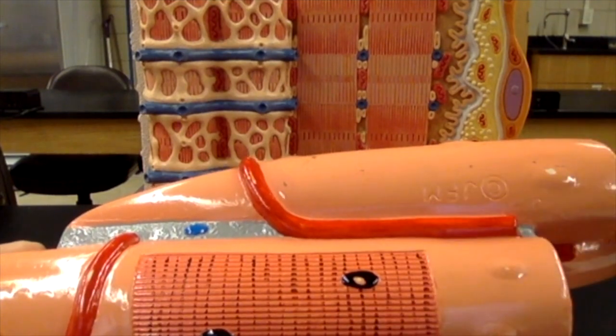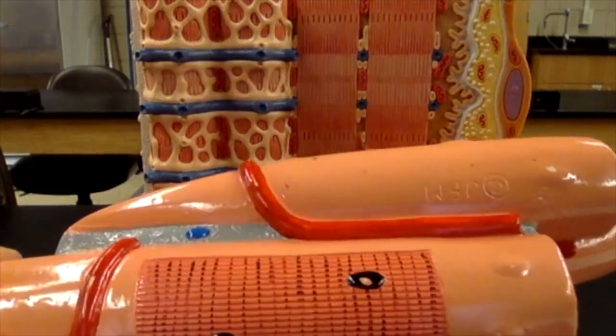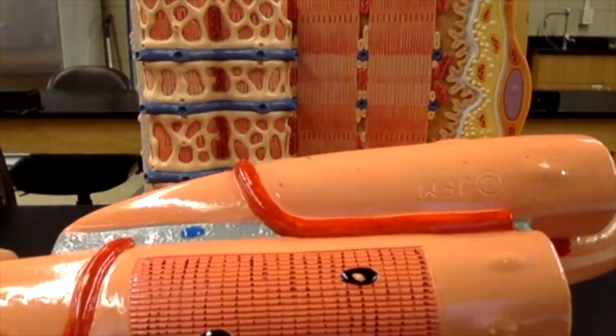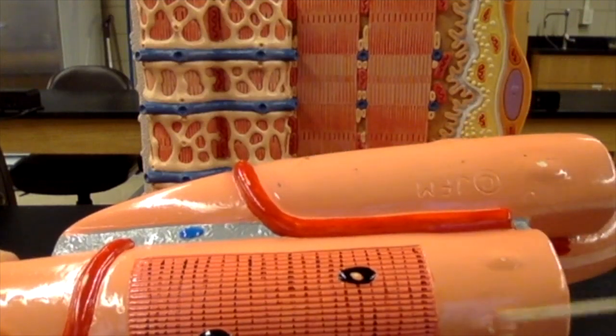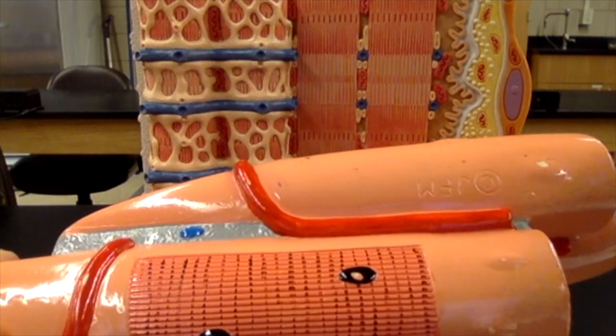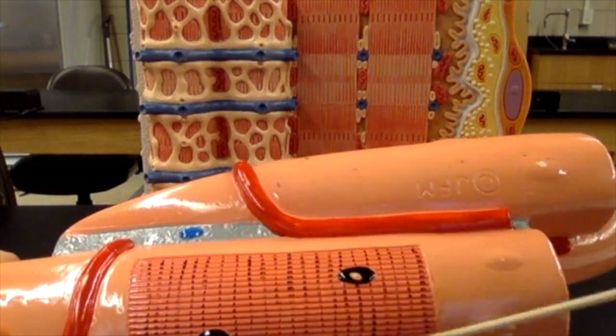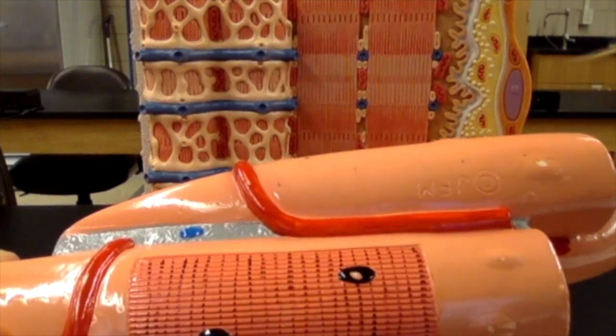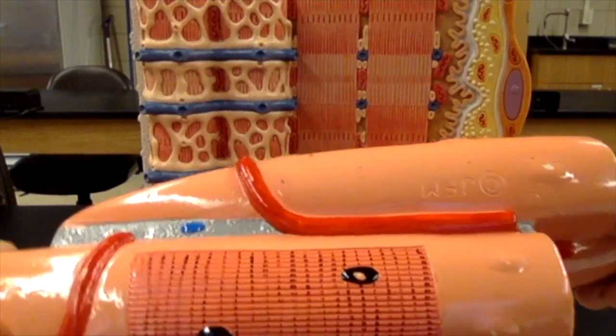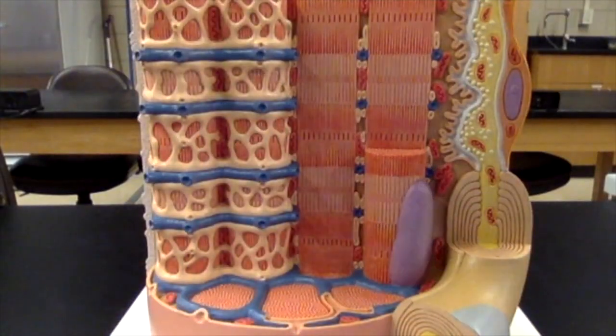On this smaller model, here we have the sarcolemma, which is basically just a sheath that encapsulates and surrounds the muscle fibers. We also have those striations that we were talking about, the multiple nuclei, and that cylindrical, elongated shape. So that's the small model.